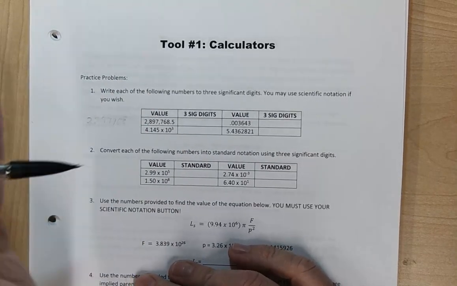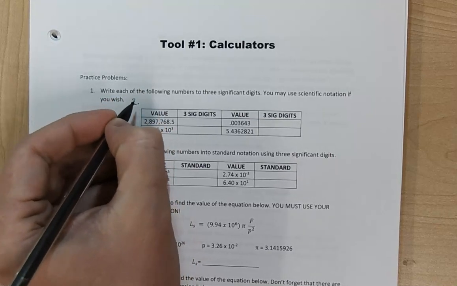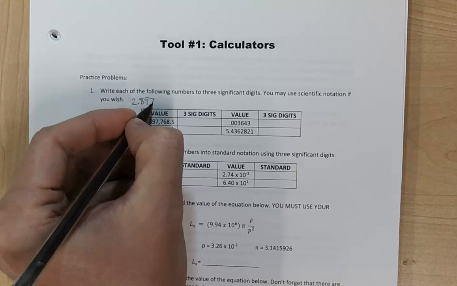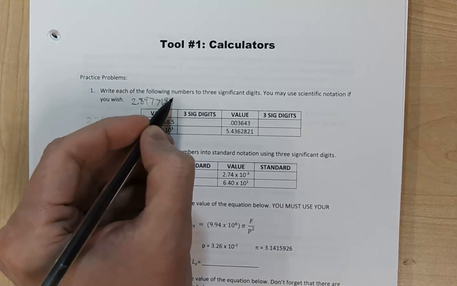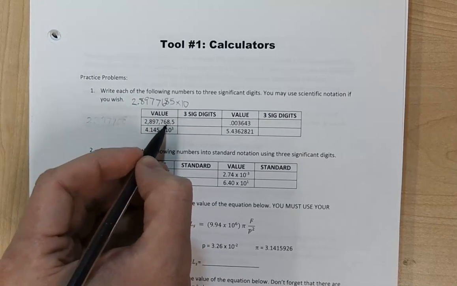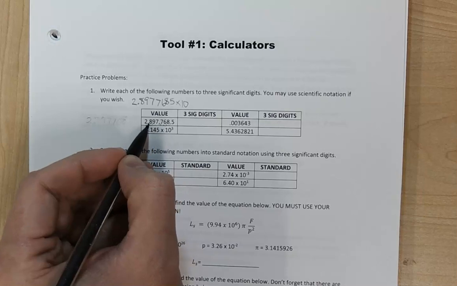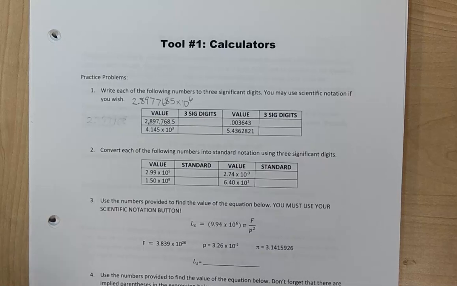Okay. I'll do it up here. 2.8977685 times 10 to the what? 1, 2, 3, 4, 5, 6. I moved the decimal place 6 places to the left, so it becomes 10 to the 6.